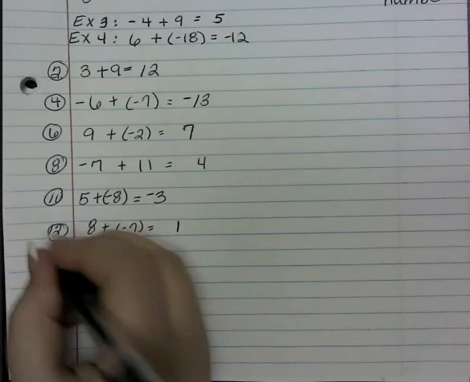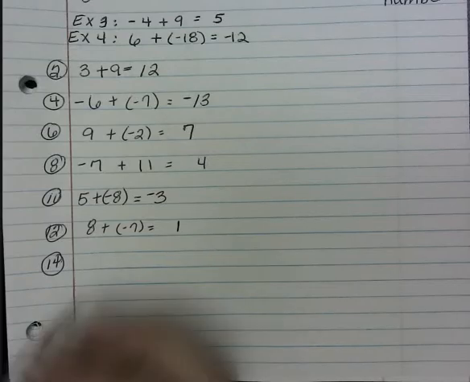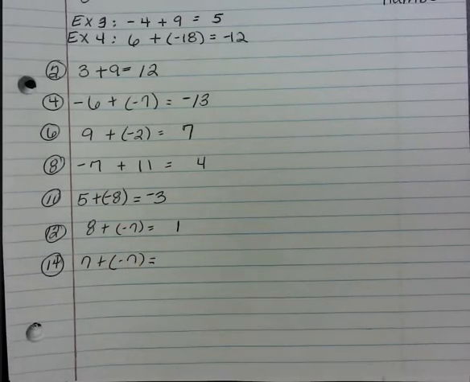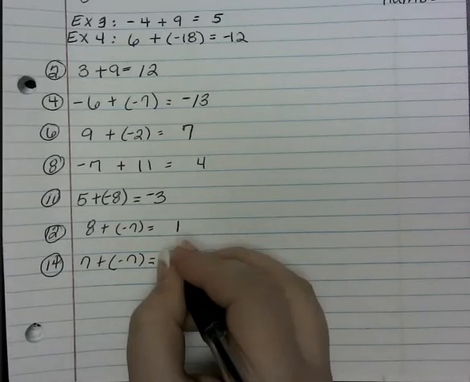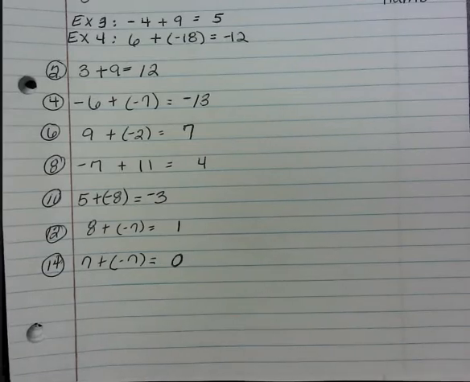Okay, so problem number 14 says that I have 7 plus negative 7. So if I have 7 plus a negative 7, I am adding, and my signs are different. So I subtract them. So 7 minus 7 is 0. Now, 0 is neither positive nor negative. So our answer is simply 0.